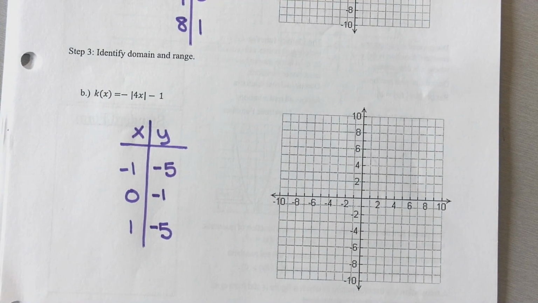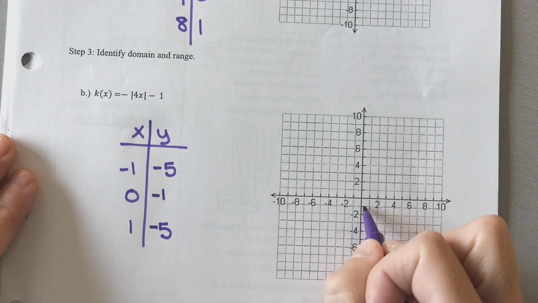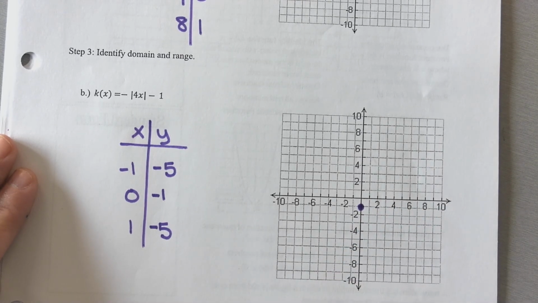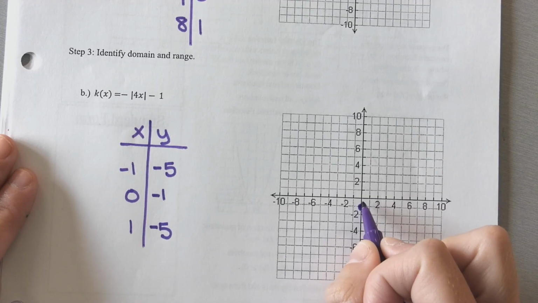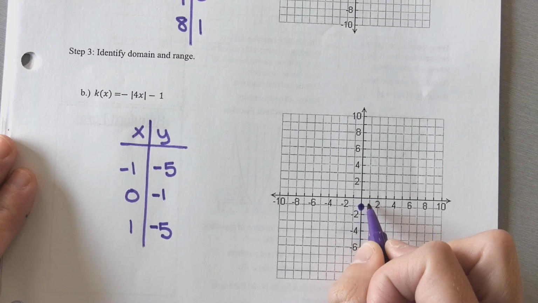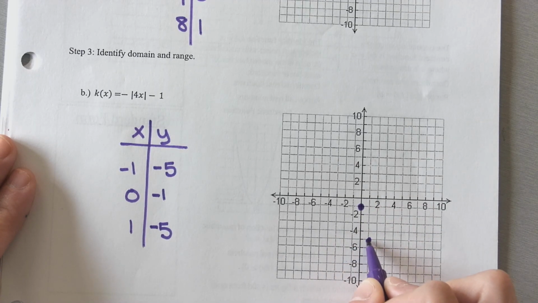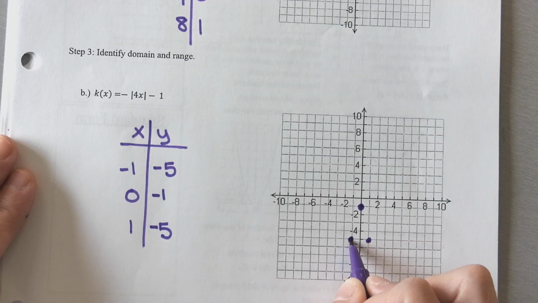So I'm not going to do the process again and plug in negative 1. I can just steal my answer because it has to look the same. Alright, 0, negative 1. There's a point. 1, negative 5. And negative 1, negative 5.